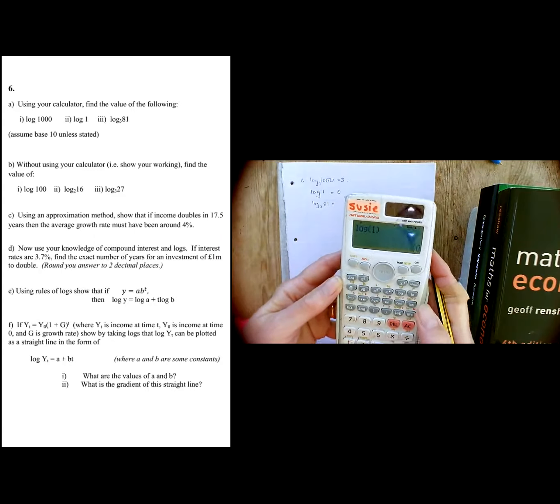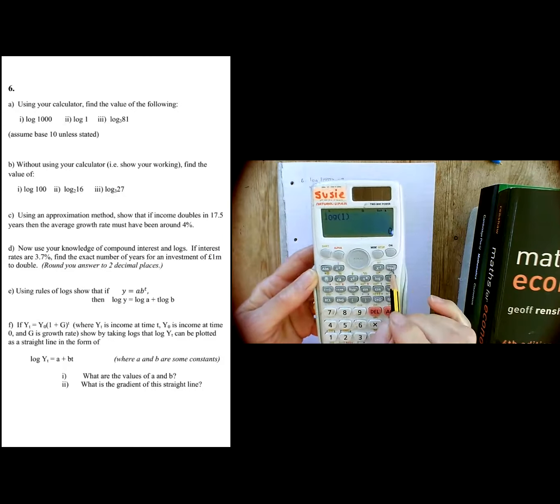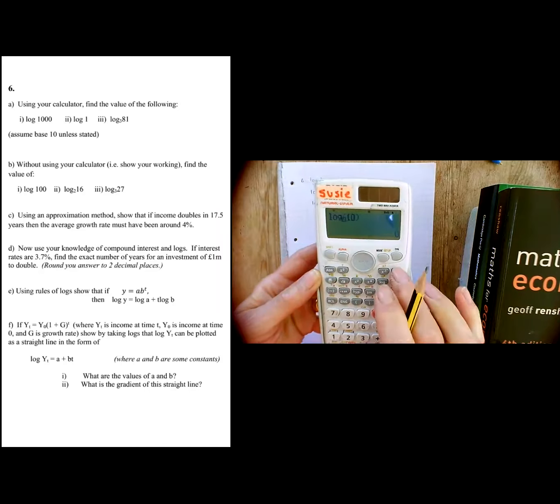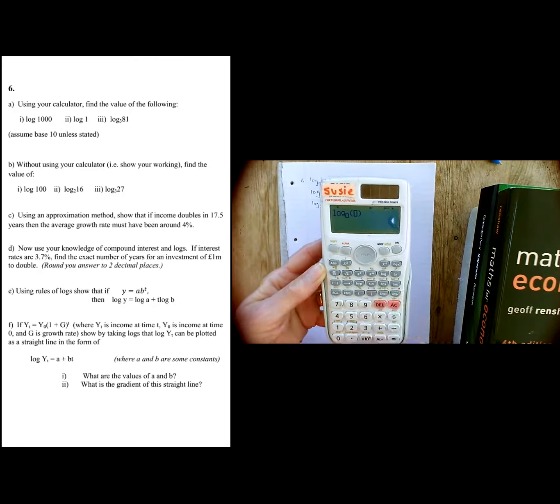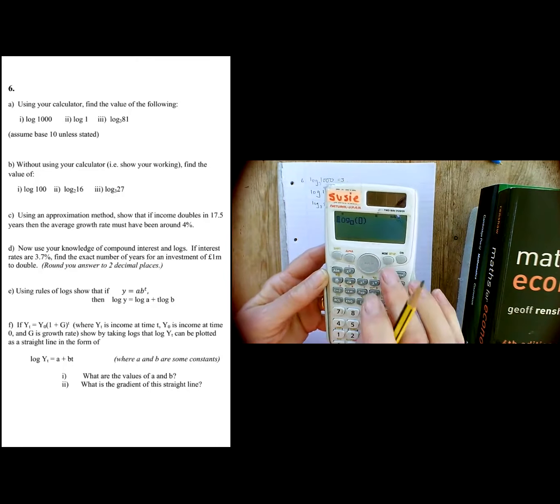This time I have to find this other button here where I can put the base in. So here I am.